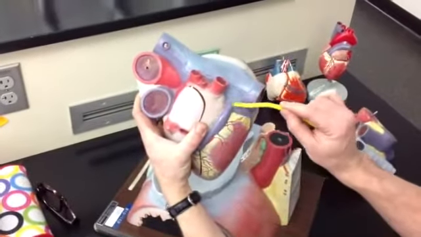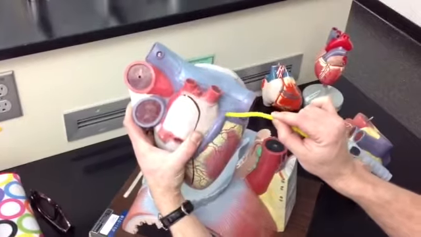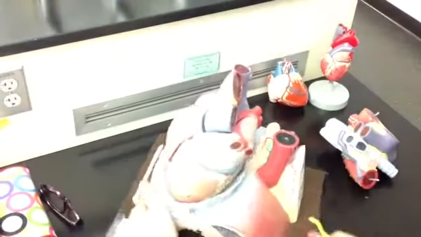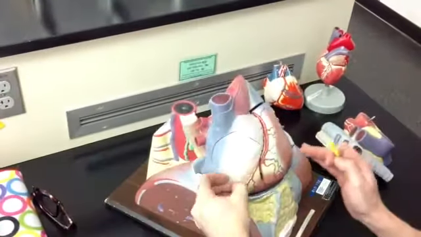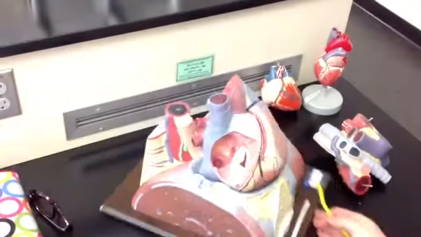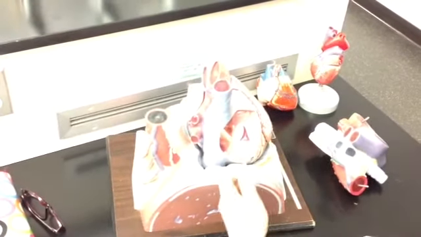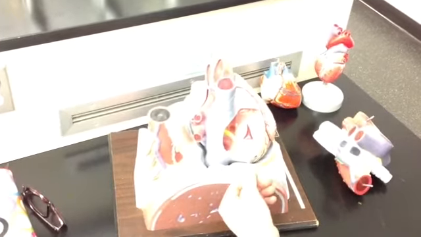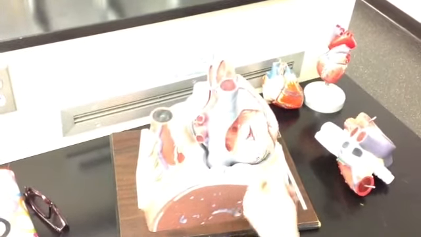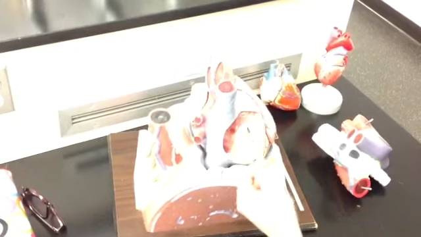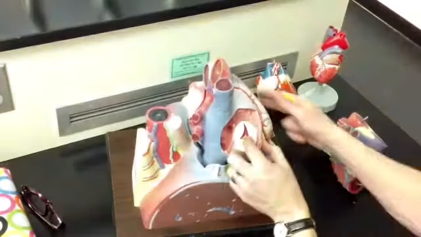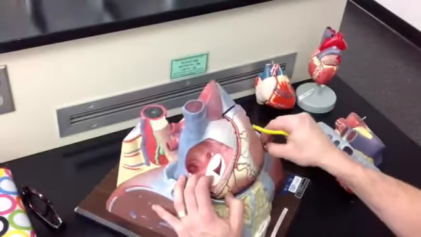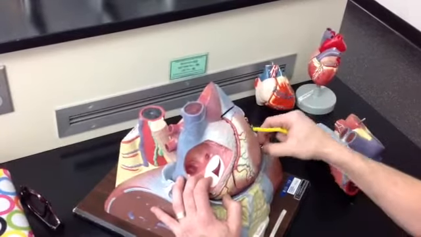It's going to meet my middle cardiac vein here at the coronary sinus, which will then come into my right atrium here. That's my coronary sinus where that drains, right next to the fossa ovalis. So I have my right atrium with my superior and inferior vena cava. My tricuspid valve puts the blood into my right ventricle.